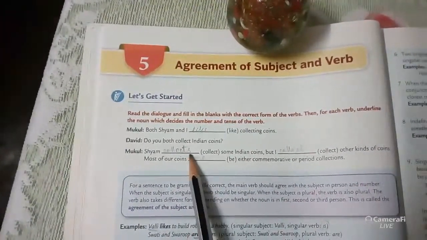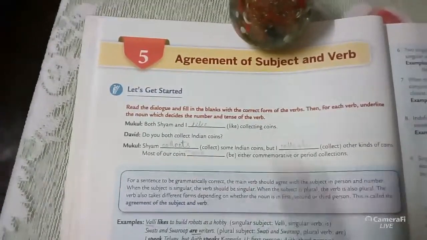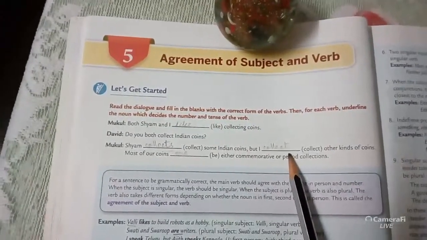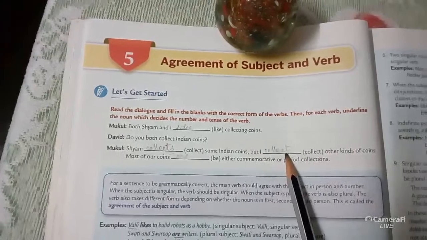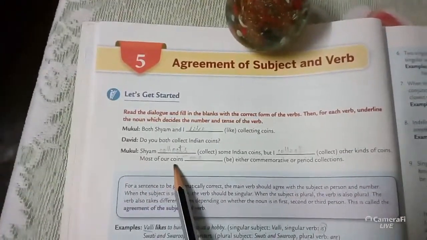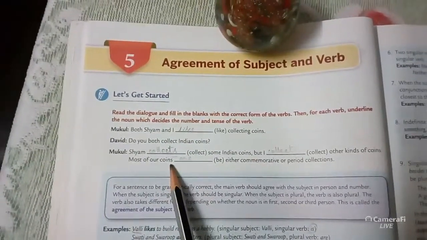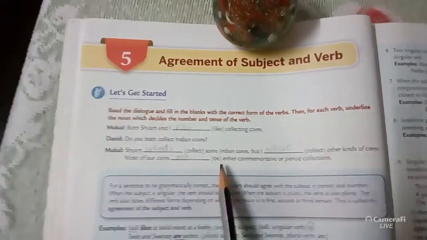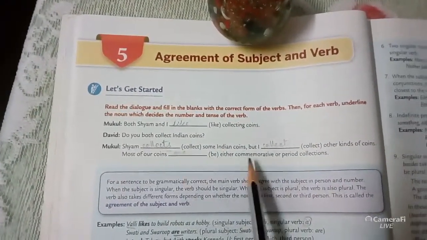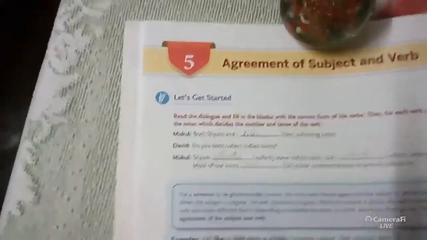Collects, here S is added because it is third person singular number. But I collect, I is first person, so it will be collect. Other kind of coins: most of our coins are, because coins is not singular, it is plural, so the verb is are, either commemorative or periodic coins.